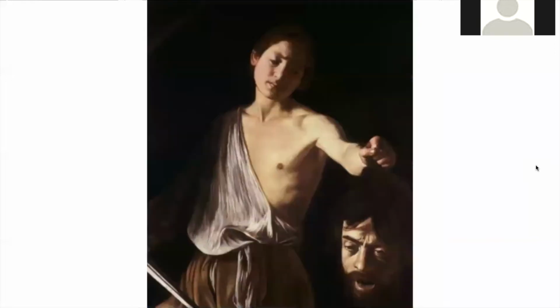Next slide. In a similar vein, perhaps almost as an homage to Michelangelo, here Caravaggio has placed his own face on the severed head of John the Baptist.